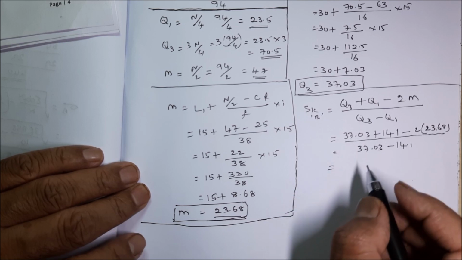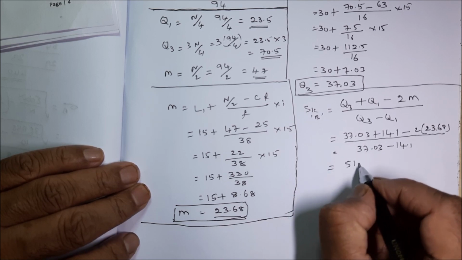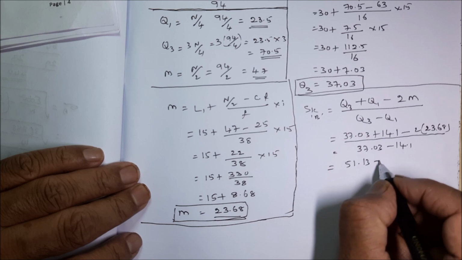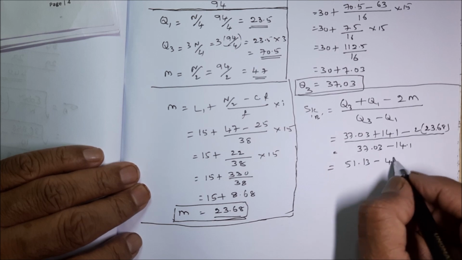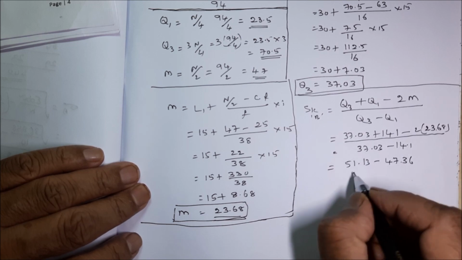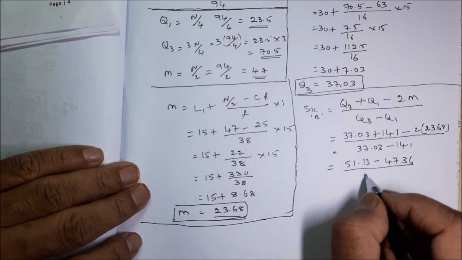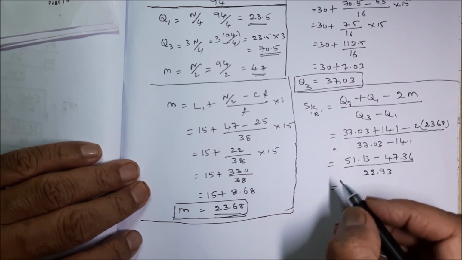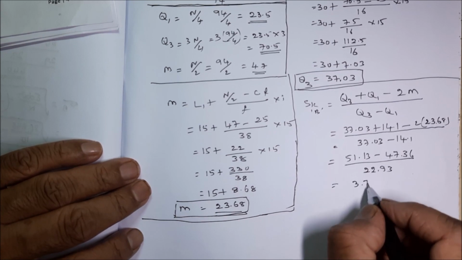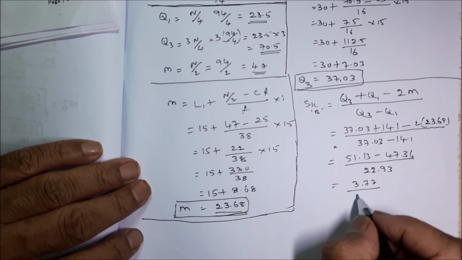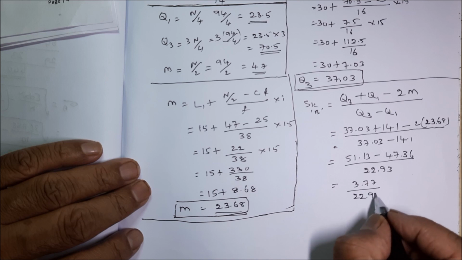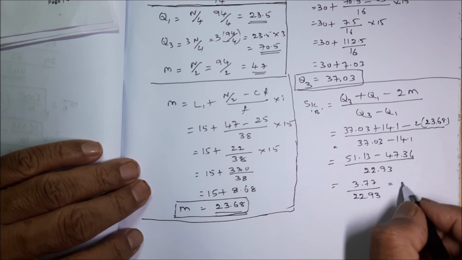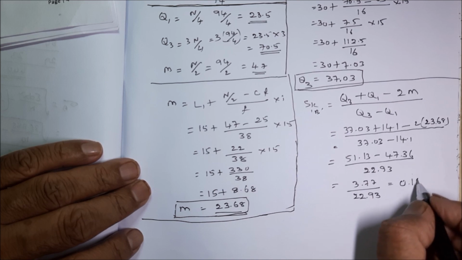So if you add this one, 51.13 minus 47.36 divided by 22.93. So 3.77 divided by 22.93 is equal to 0.164.